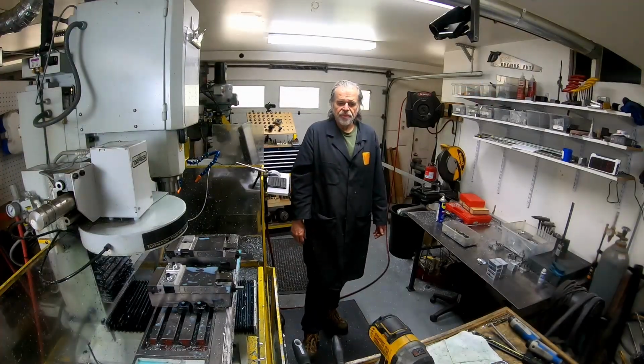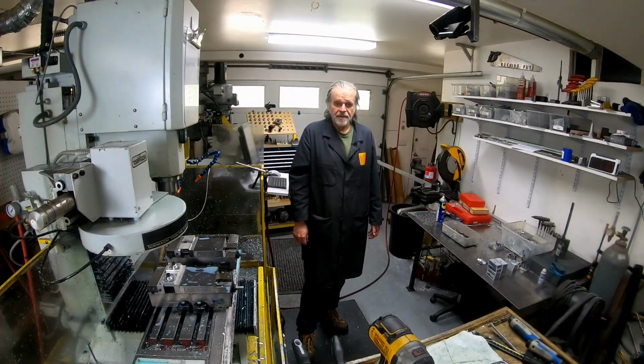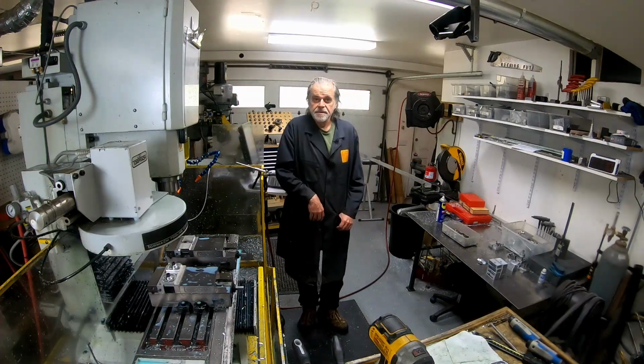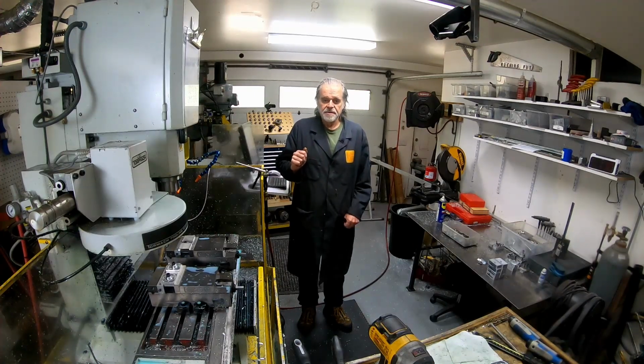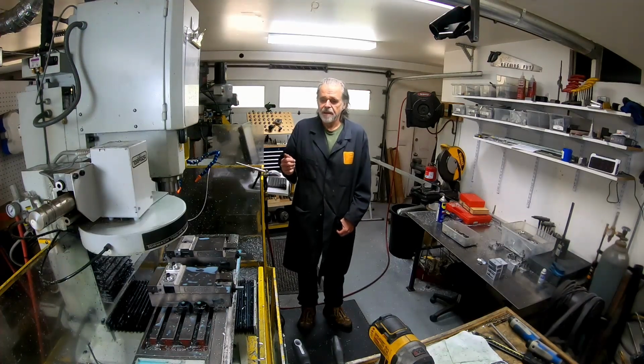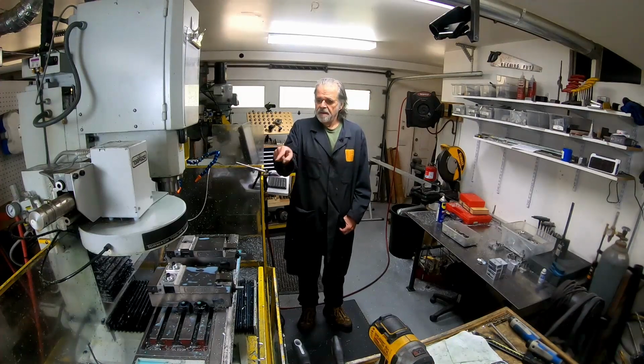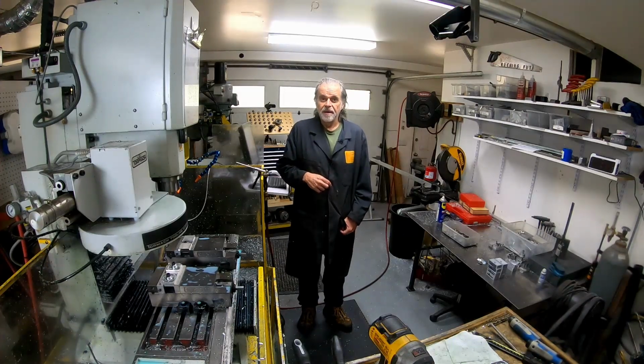And then the third operation is actually something that I haven't shown before in this series, which is to mount the Tormach RapidTurn, which is a kind of a, very minimal, limited CNC lathe attachment thing that mounts on the Tormach mill.